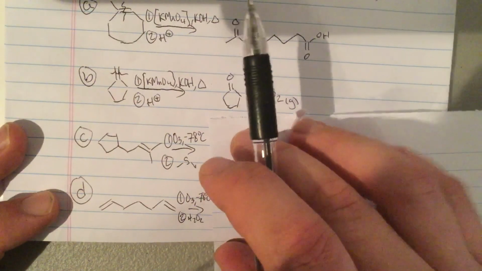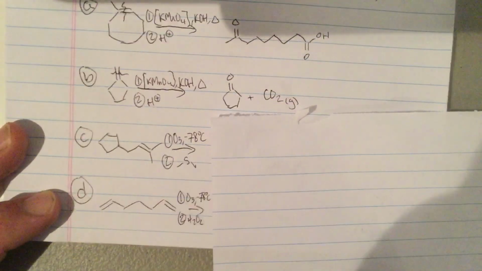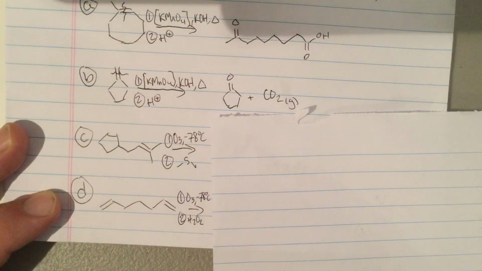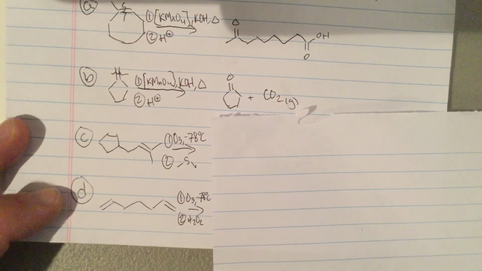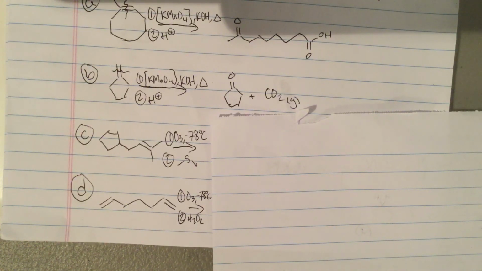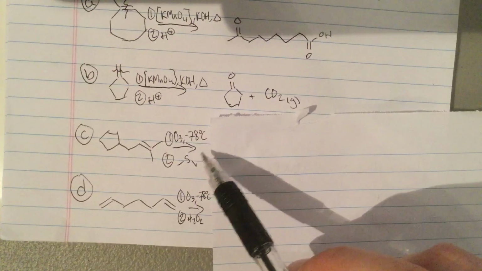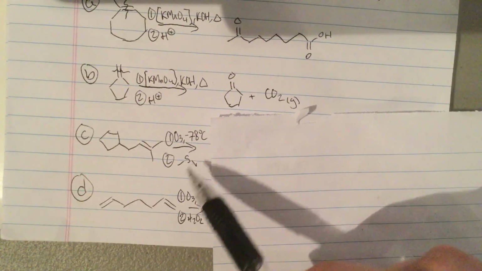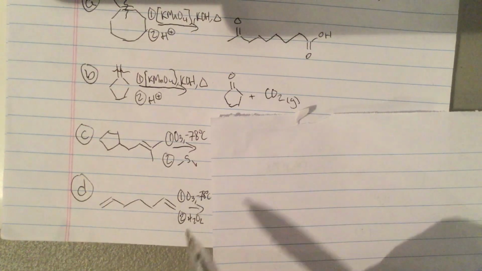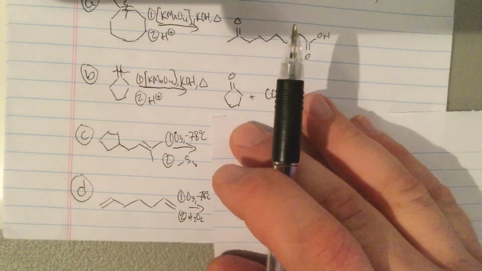Anyway, so part C, we have a tri-substituted alkene. If you treat it with ozone, okay, ozone is going to be highly reactive and actually explosive. So this isn't something you want to just take lightly. Notice that it's also at negative 78 degrees C. So again, you want this at really low temperature. So you would use solid CO2 to keep everything cool.